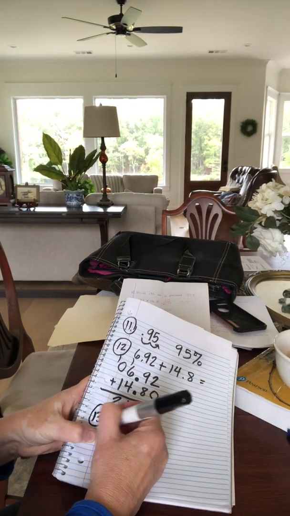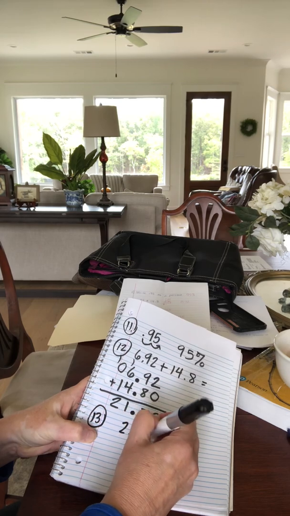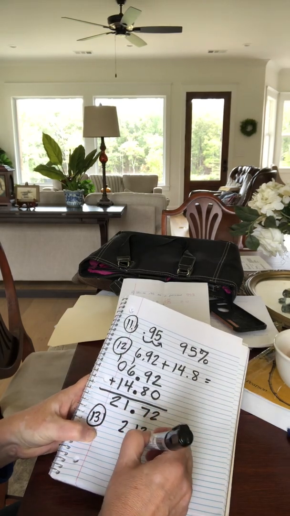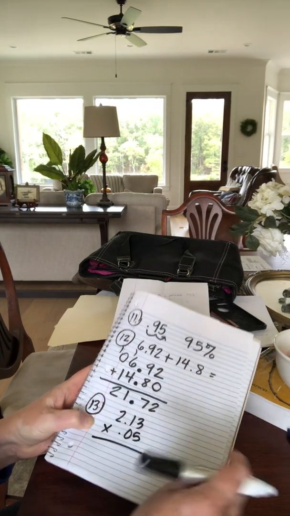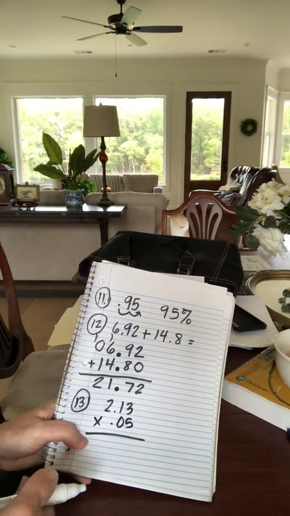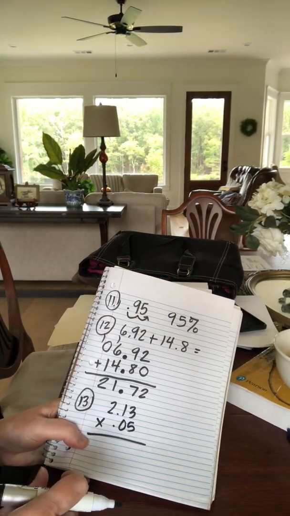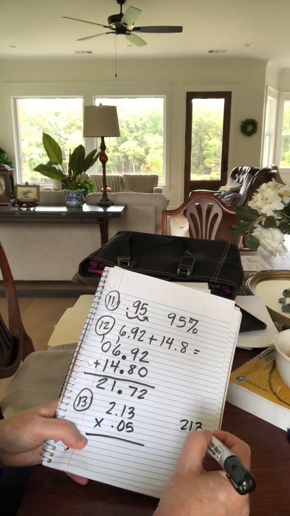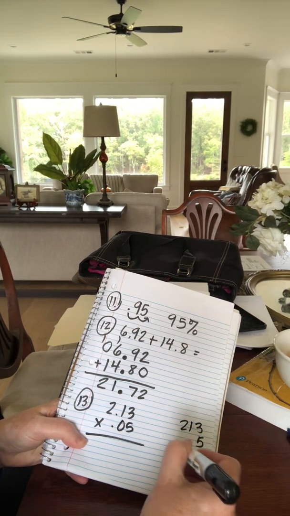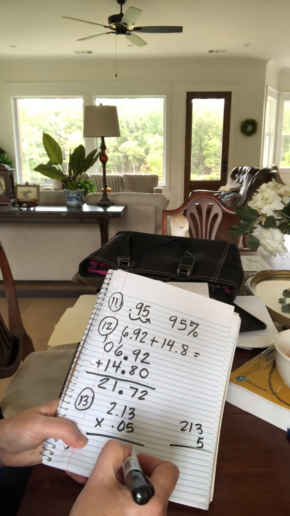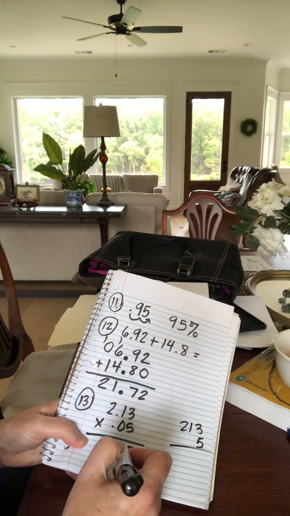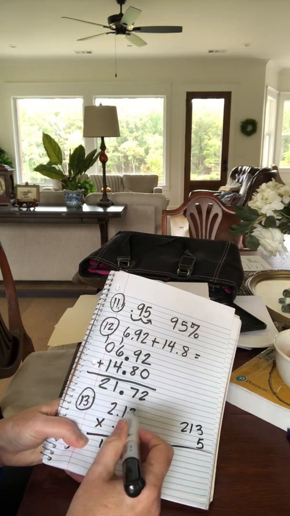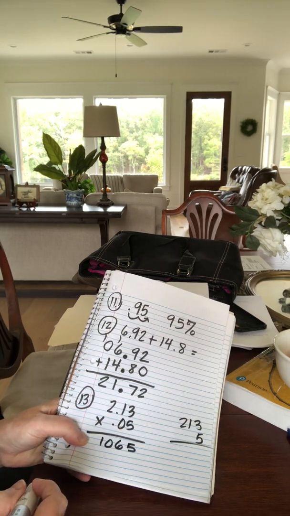Number 13 is multiplying decimals. Do you have to line up your decimals when you're multiplying? No, you do not. These just happen to line up, but you don't have to line up your decimals when you're multiplying. So this is just like I'm multiplying the number 213 by 5. This is the same problem. That's what's going on here. So 15, and then there's my answer.